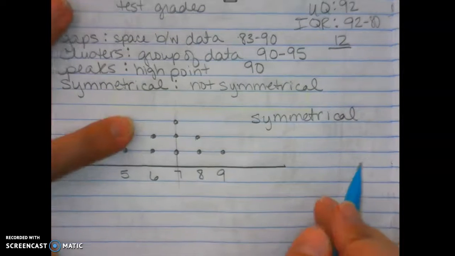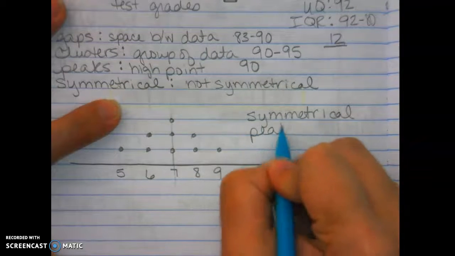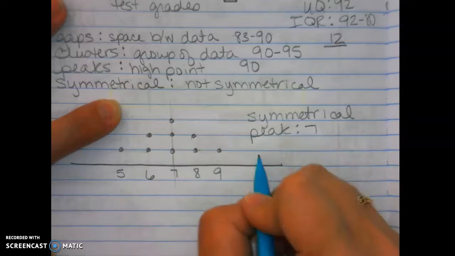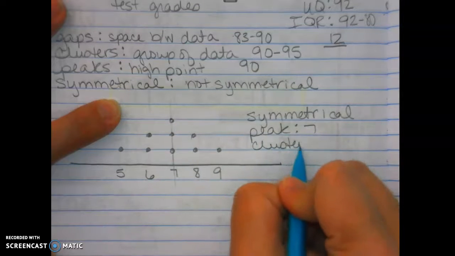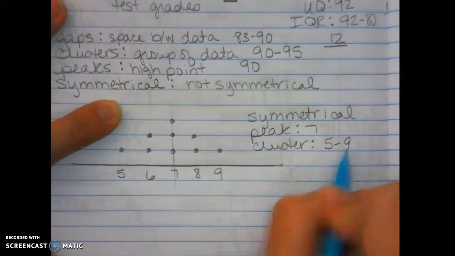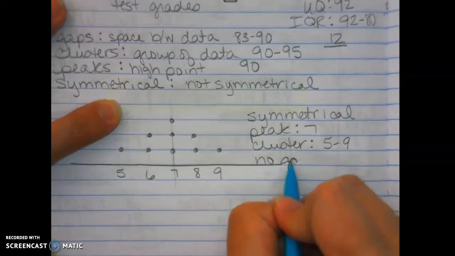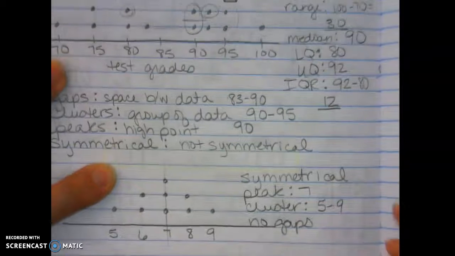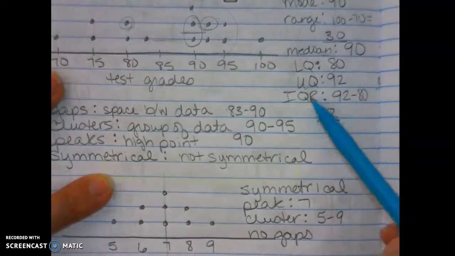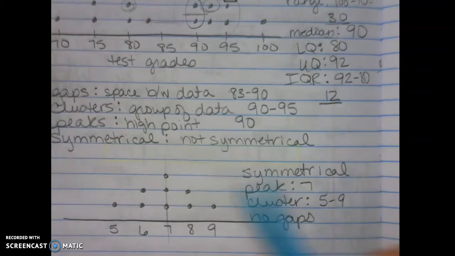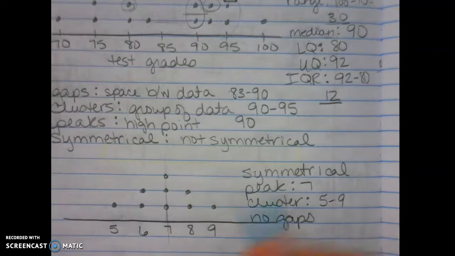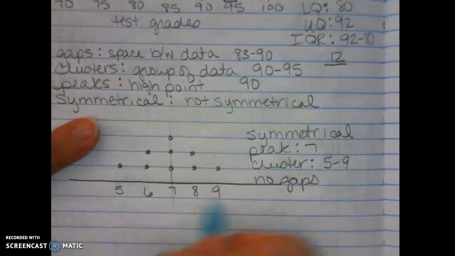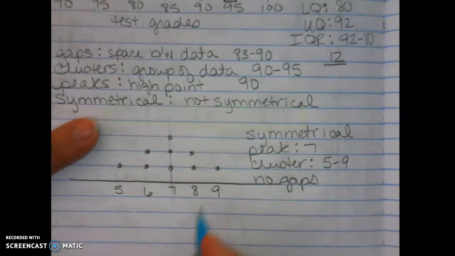We can still see, right, we have a peak at 7. The whole thing is a cluster, right? It's a whole grouping, so 5 to 9, and there are no gaps on this one. Okay, you could still find mean, median, mode, range, IQR. If we wanted to, we could even list out our data. So you can go from a dot plot to your list of numbers.